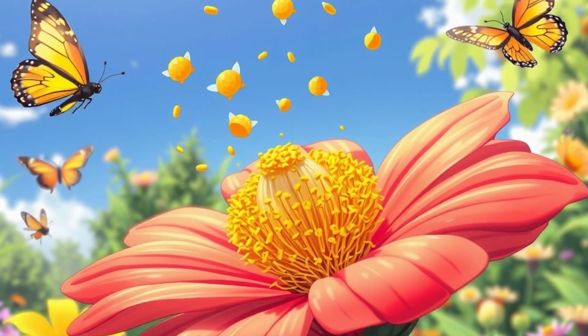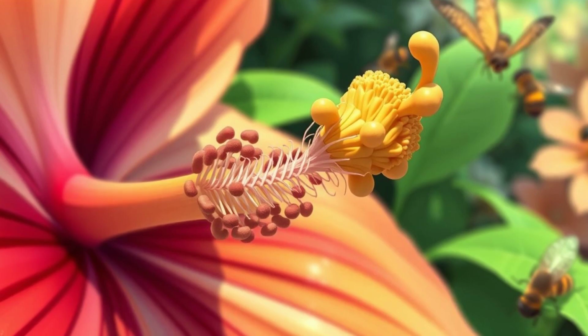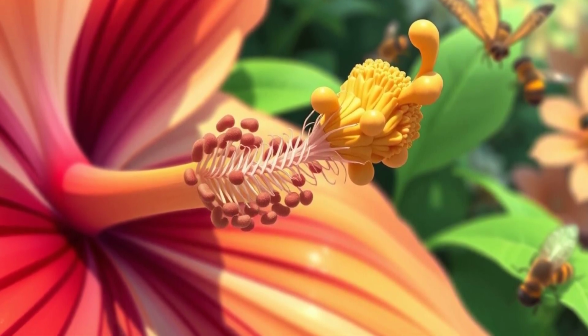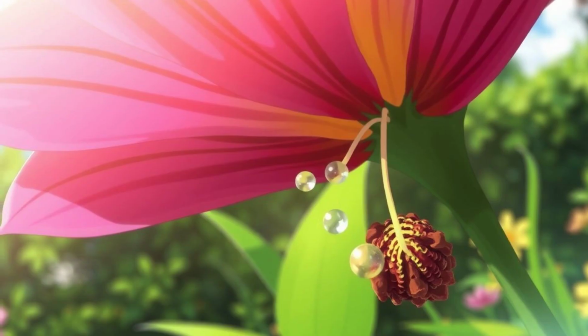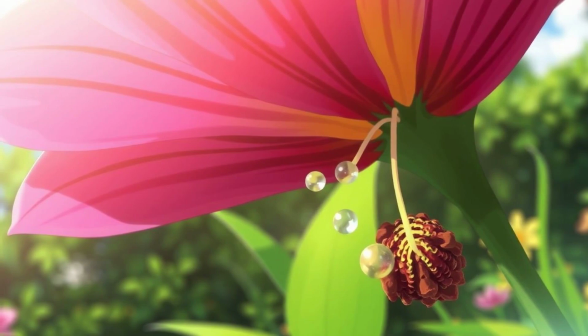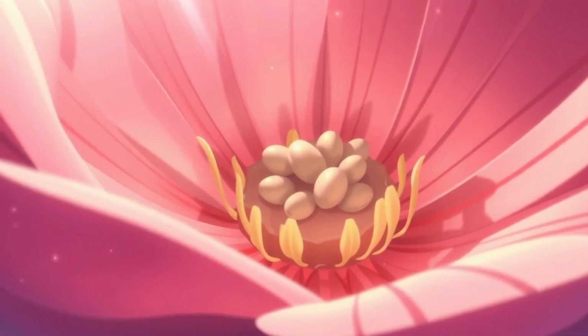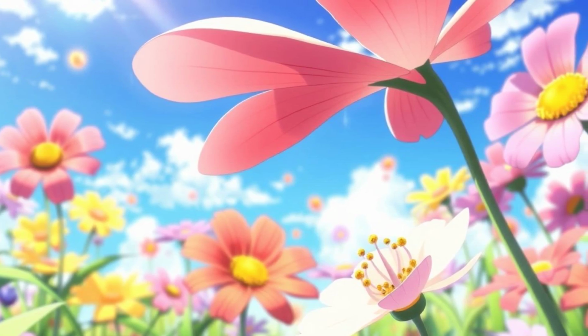Pollen is produced in the anther, which is the male part of the flower. The pistil, the female part of the flower, has a sticky tip called the stigma. The pollen needs to get there. When the pollen reaches the stigma, it travels through a tube, called a style, to the ovary, where the seeds begin to form. Plants can't move on their own, so they need help to transport pollen.